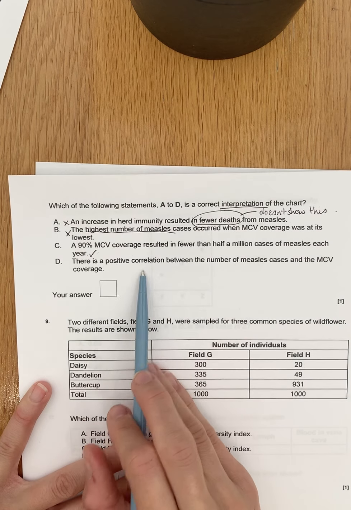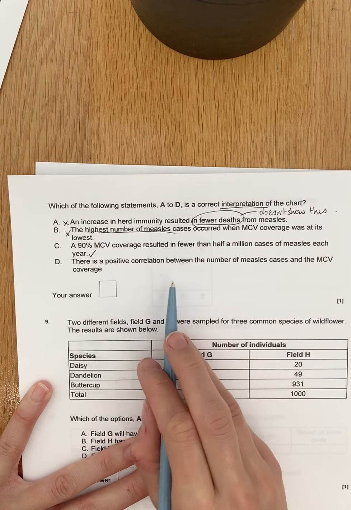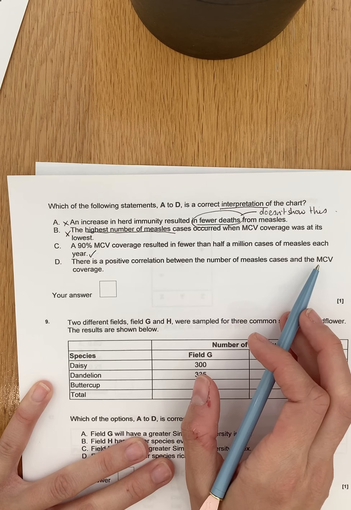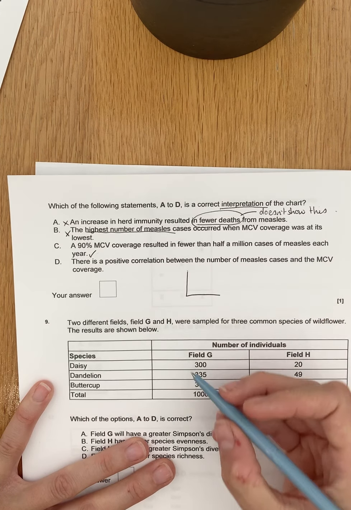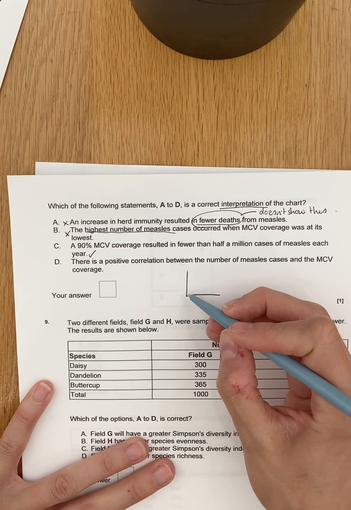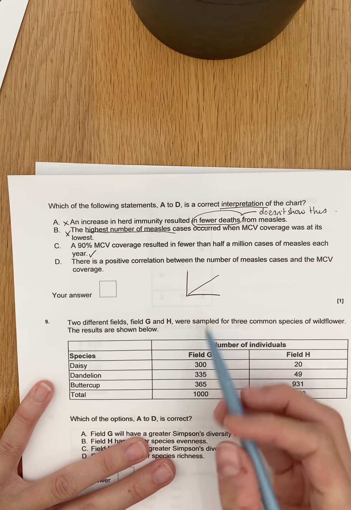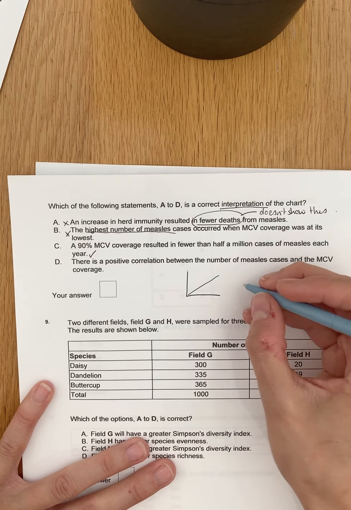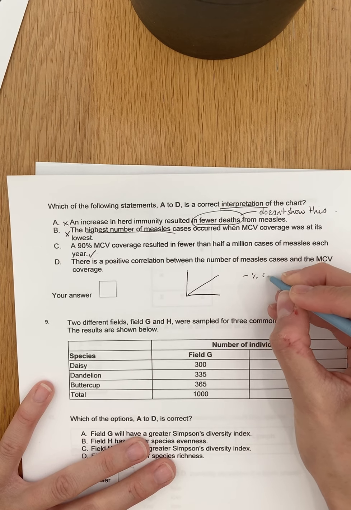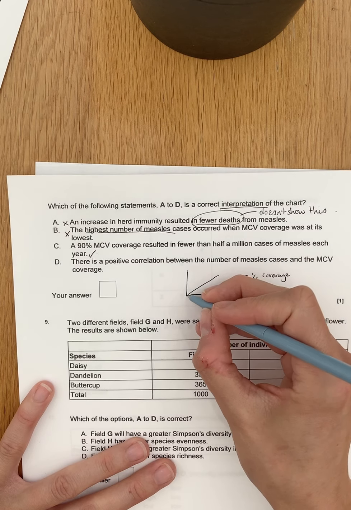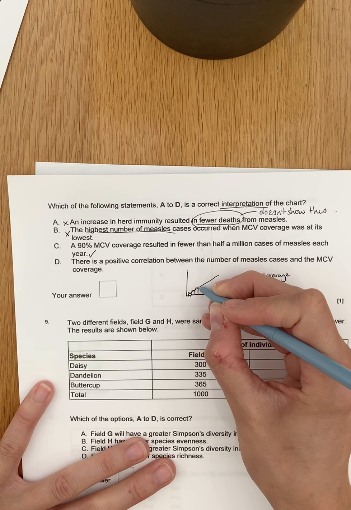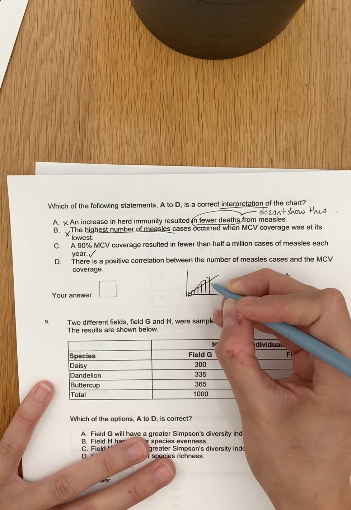There's a positive correlation between the number of measles cases and the MCV coverage. Well, that would suggest we would see coverage would go up like that, and cases we would expect to go up like that.